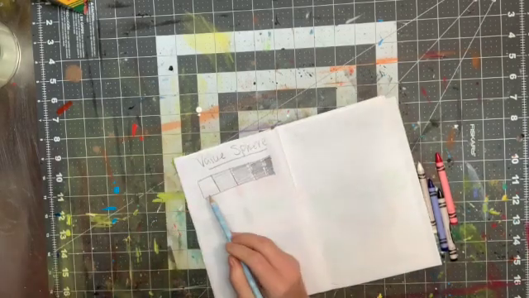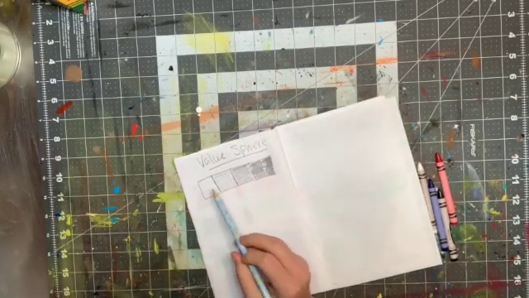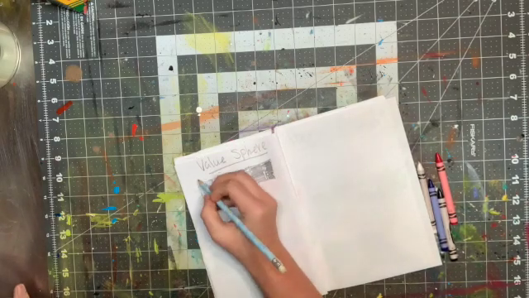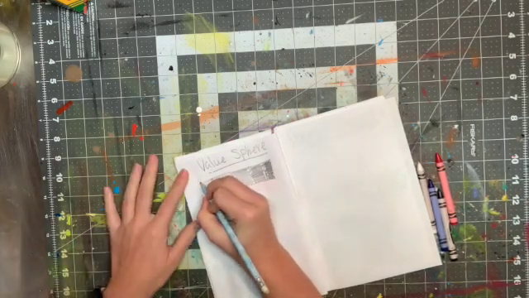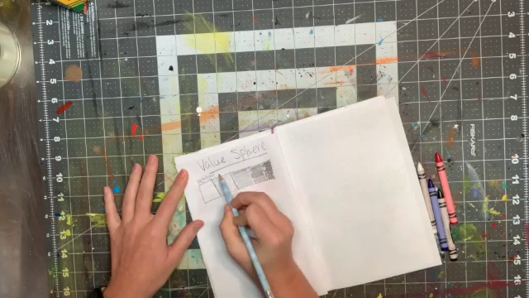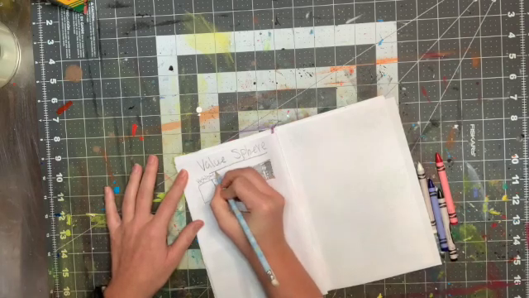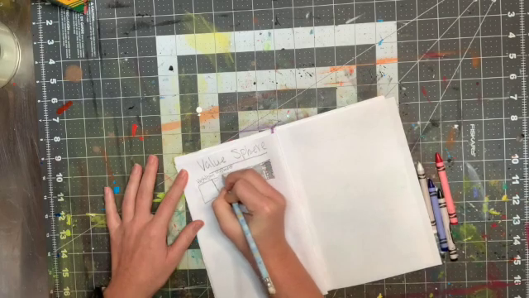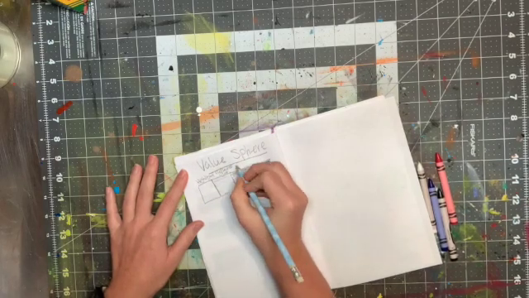Now what I want you to do is label these, okay? So this first one is highlight. Our next one is reflected light. Third is our halftone or midtone.